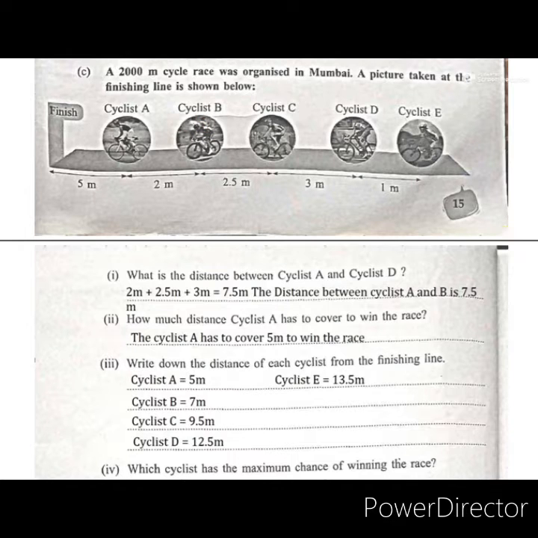First question is, what is the distance between cyclist A and cyclist D? See, where is the cyclist? First find out. This is cyclist A and cyclist D is here. Now we have to calculate the distance from D to A or A to D. The distance from A to B is 2 meter, B to C is 2.5 meter, C to D is 3 meter. If we total these three distances, we will get the distance between cyclist A and D.